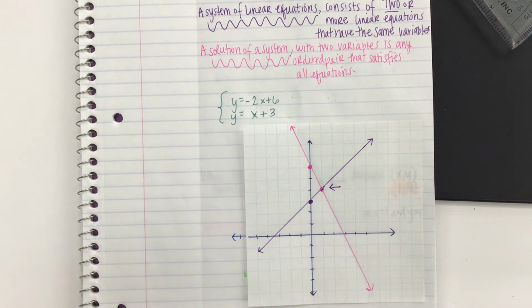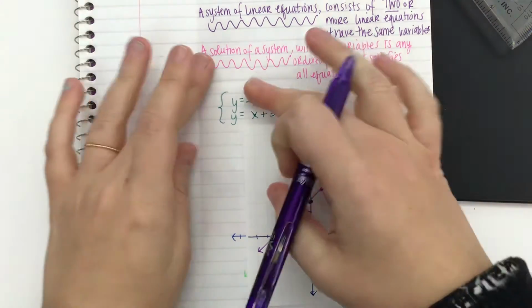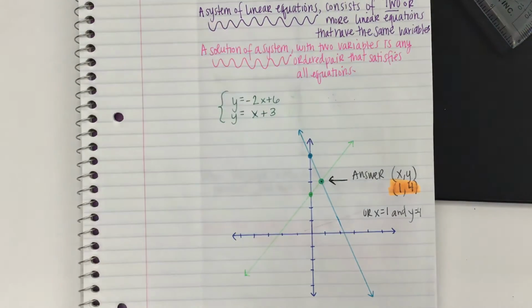So what is that point? And you have to think back to when we were reading points and plotting points. So let me go ahead and open that up.